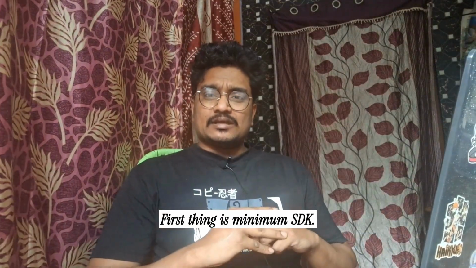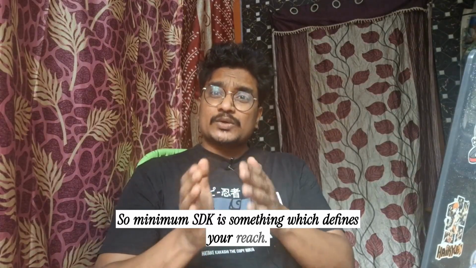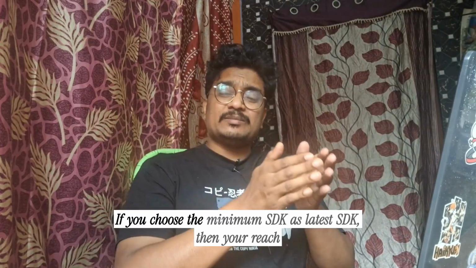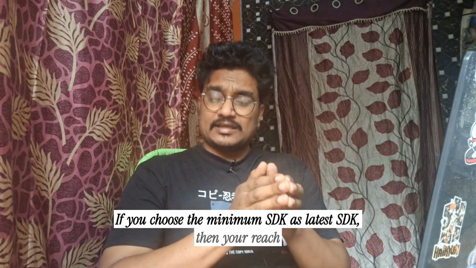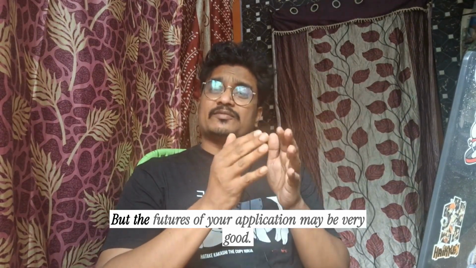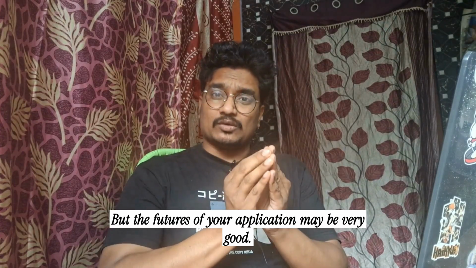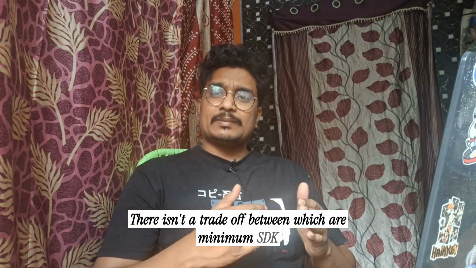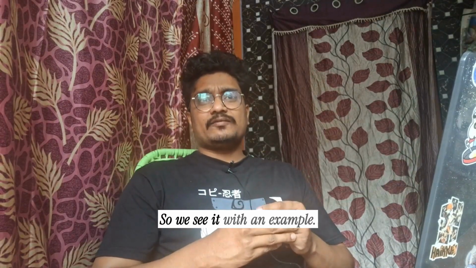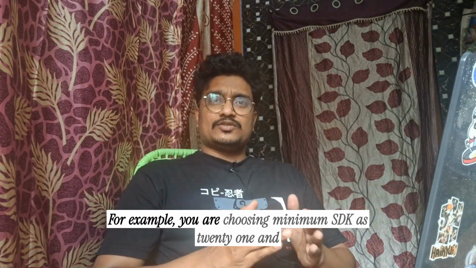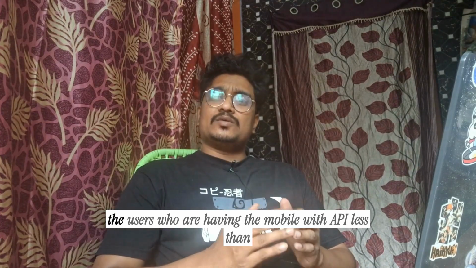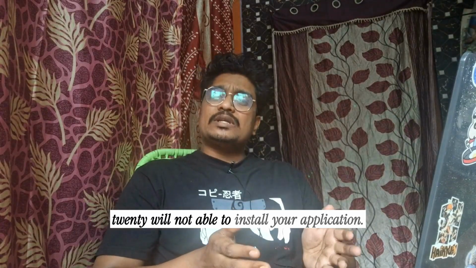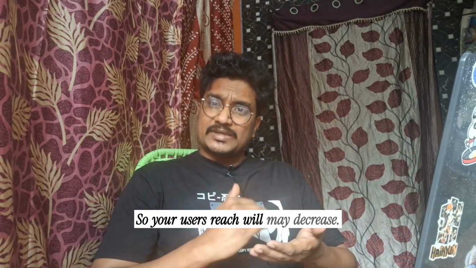First thing is minimum SDK. Minimum SDK is something which defines your reach. Whatever you choose defines your reach exactly. If you choose the latest SDK as your minimum SDK, then your reach will become narrow, but the features available to your application may be very good. So there is a trade-off in which minimum SDK you choose. Let's see it with an example. For example, you choose minimum SDK as 21, and users who have a mobile with an API lower than that will not be able to install your application. So your users' reach may decrease.